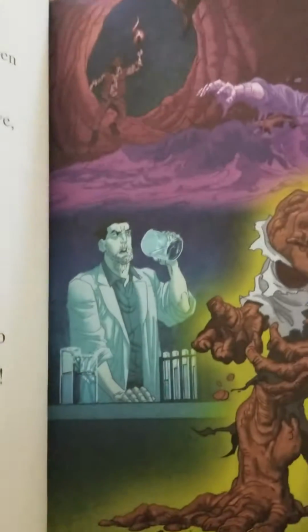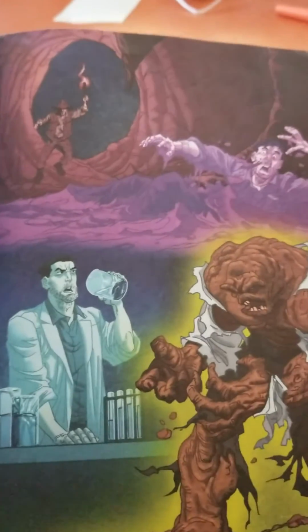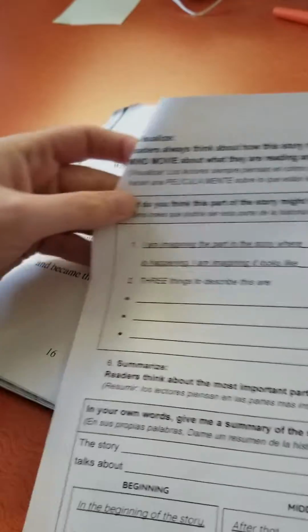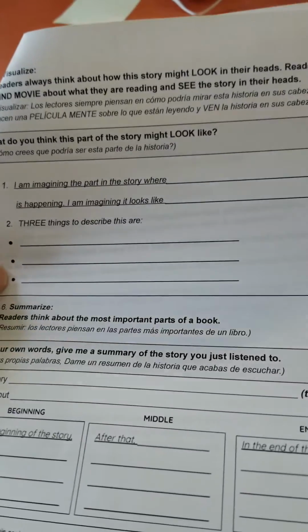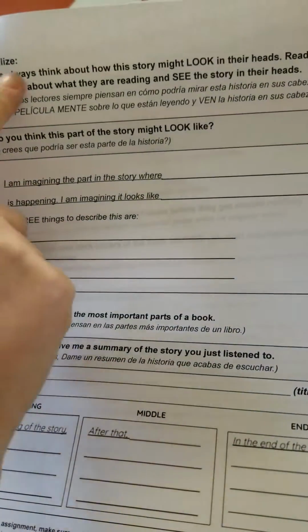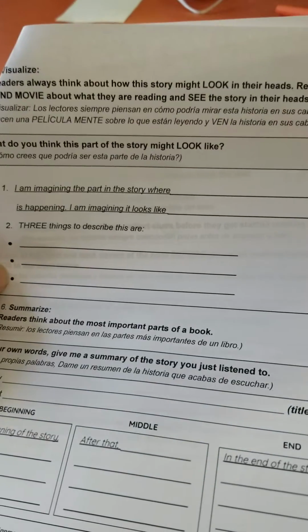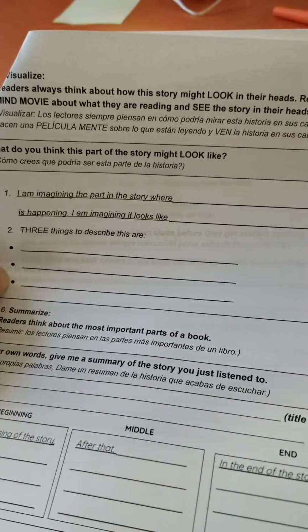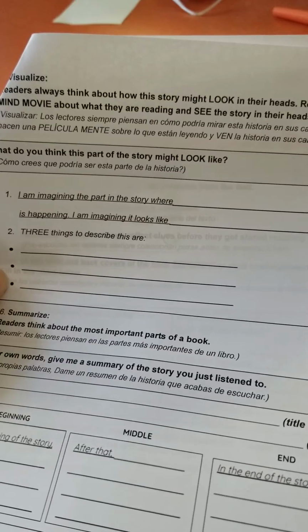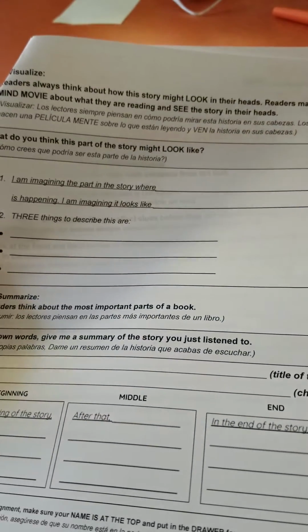Oh my goodness. So there's him finding the goo and changing shape. So what we're going to do now is let's look at our next section, and it's the visualization section. So we need to visualize. Readers always think about how this story might look in their heads. Readers make a mind movie about what they are reading and see the story in their heads. So what do you think this might look like?